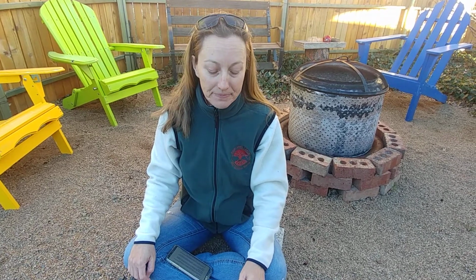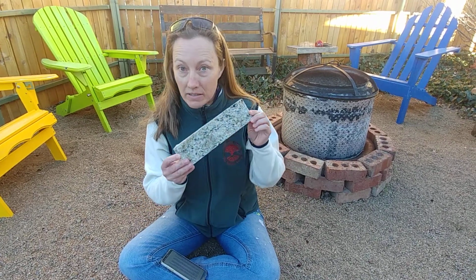I just wanted to talk briefly about a rock called granite. Granite is everywhere. It's in our yards, it's on the roadside, you see large boulders of it. It's all over the globe. We even find it in our kitchen. Many of us have granite countertops with pieces that look like this.